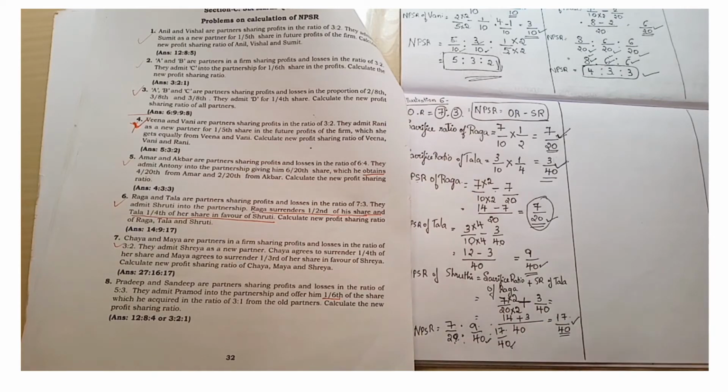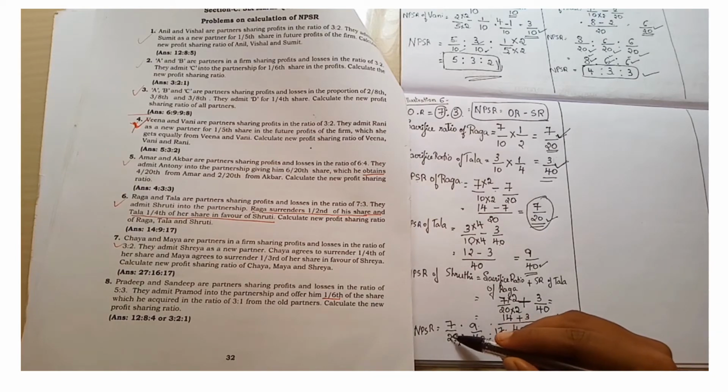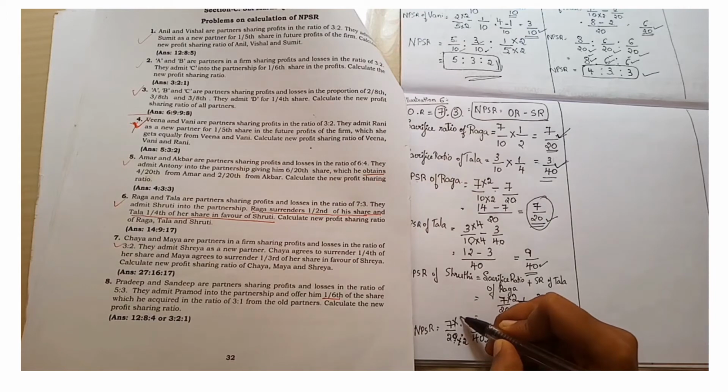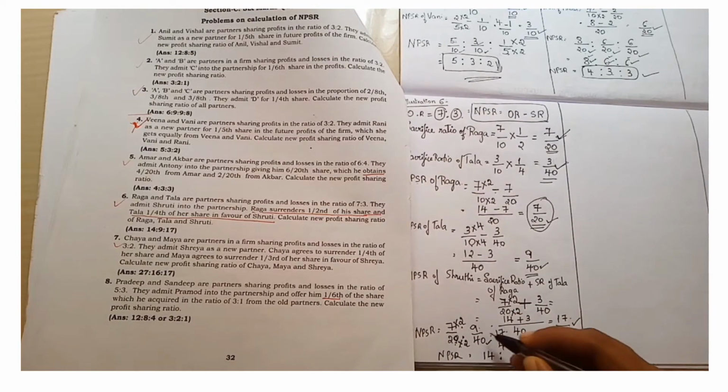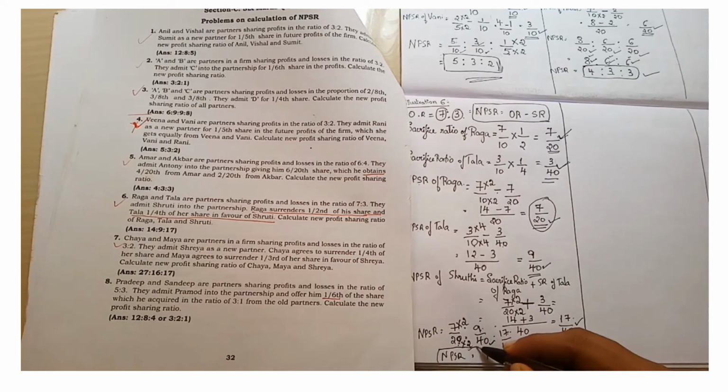So if we want to make this the same, this 20 also has to be made 40, which means you have to multiply into how much? You have to multiply into 2. So 20 2s will become 40. If you have any doubt, you can calculate 40 divided by 20 on the calculator and you will get the answer 2. So that number you have to multiply, remember that. Now to the numerator also we have to multiply how much? Into 2. So now your NPSR becomes how much? 7 2s are 14 is to 9 as it is to 17 as it is. Now this is your new profit sharing ratio.